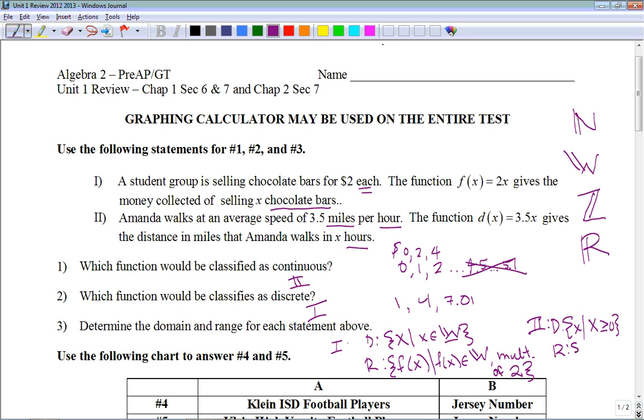The range will be the set of all, here our y value is going to be called d of x. Sorry, I'm running out of room right there. But if we walked 0 hours, we would go a distance of 0 miles. So really, depending on how many hours we walked, our distance could be anything as well, it just can't be negative.